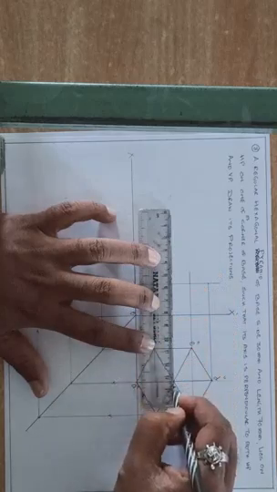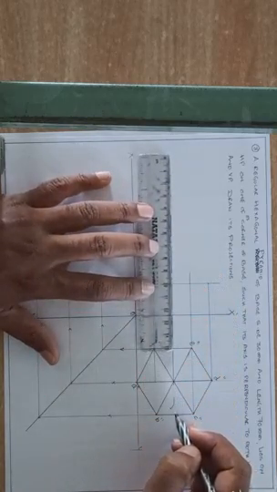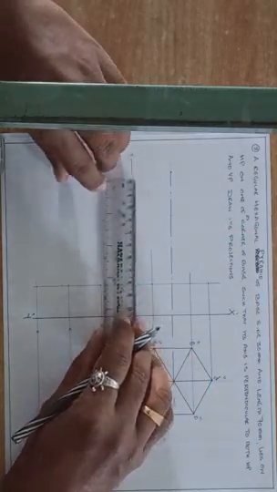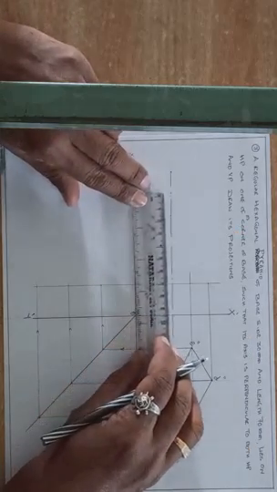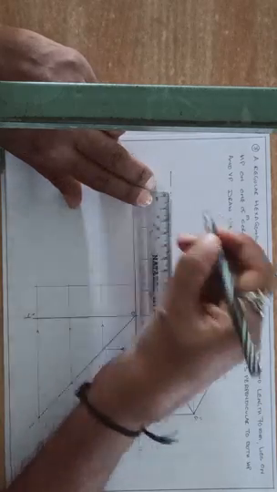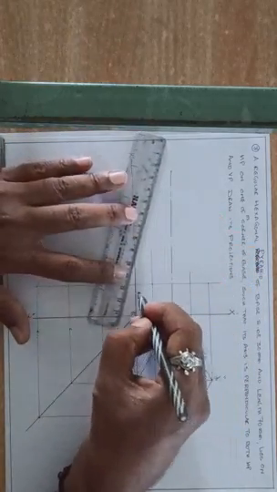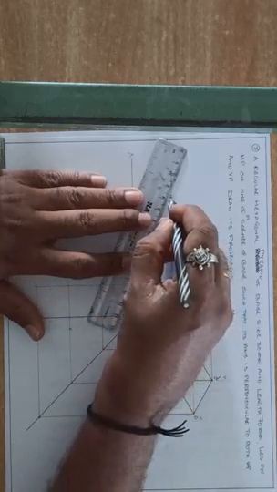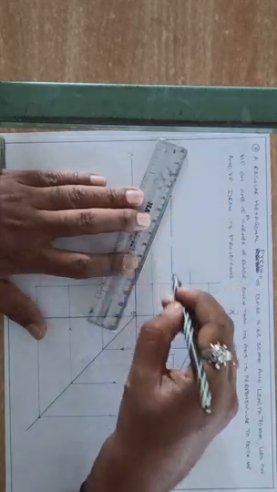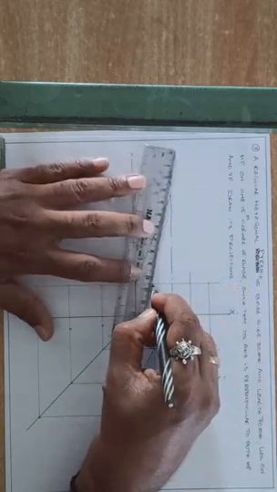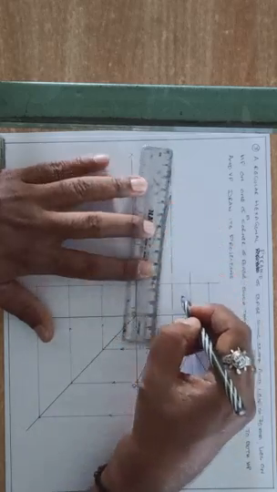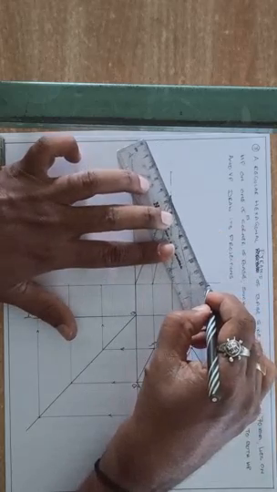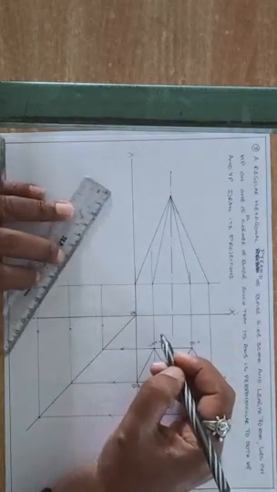You know how to represent the axis line: long line, gap, small dash. Now, what is the length of the pyramid? 70 mm. From here, mark 70 mm. Now you have to join all these points with this apex, that is the vertex point. That is the front view.